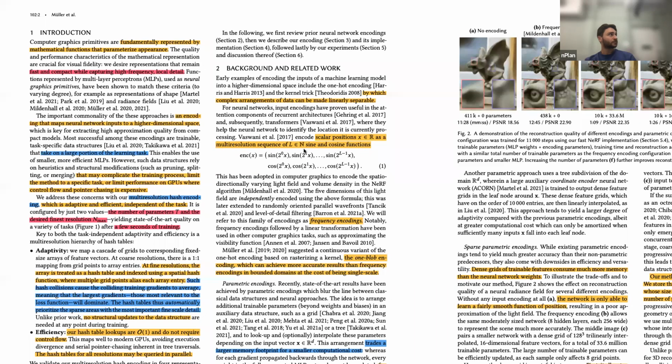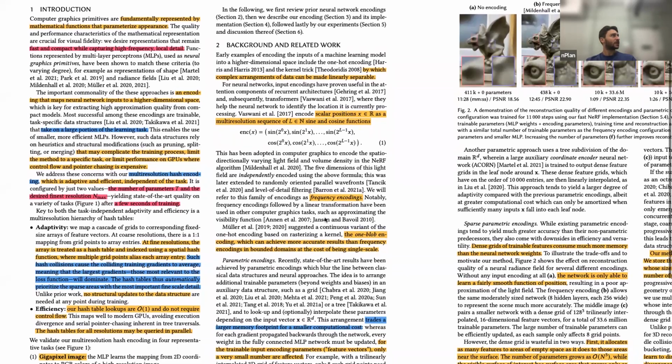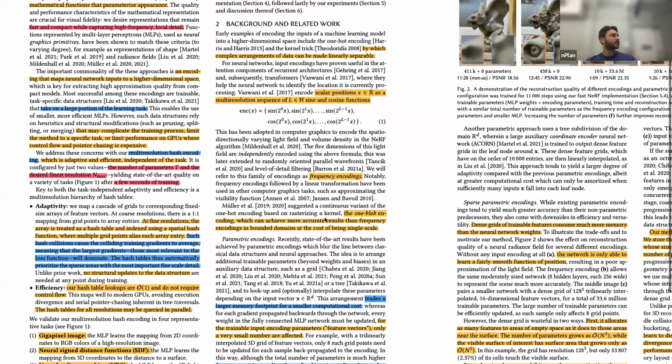But anyway, one of the things that they say is that one of the first encodings that were used in neural graphics primitives were these frequency encodings. I'm not sure, but I think they were used in NeRF. I think they say that somewhere.